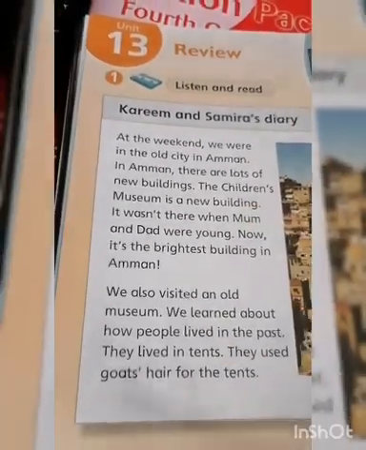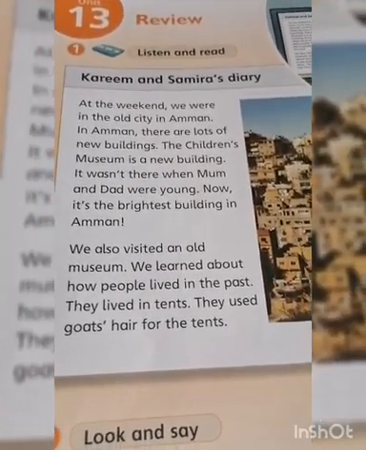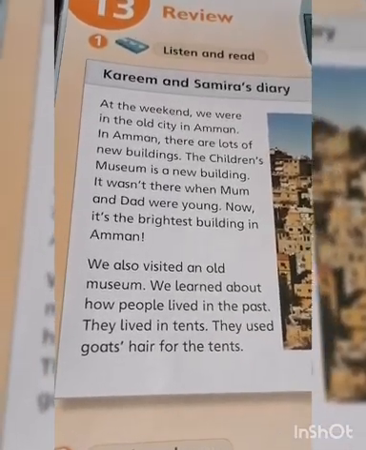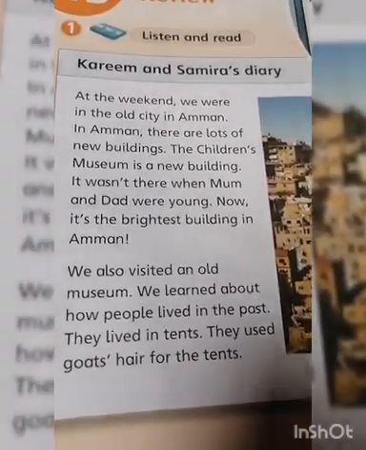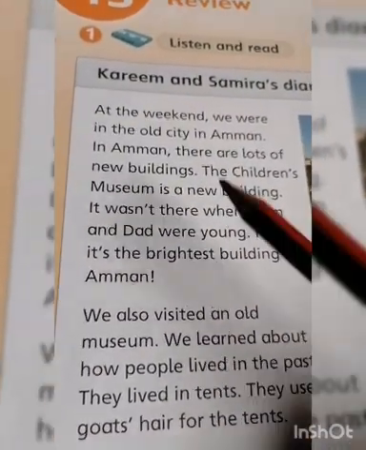Of course, this unit talks about a review of the previous units. This unit is a revision for the previous units. Let's translate each line.